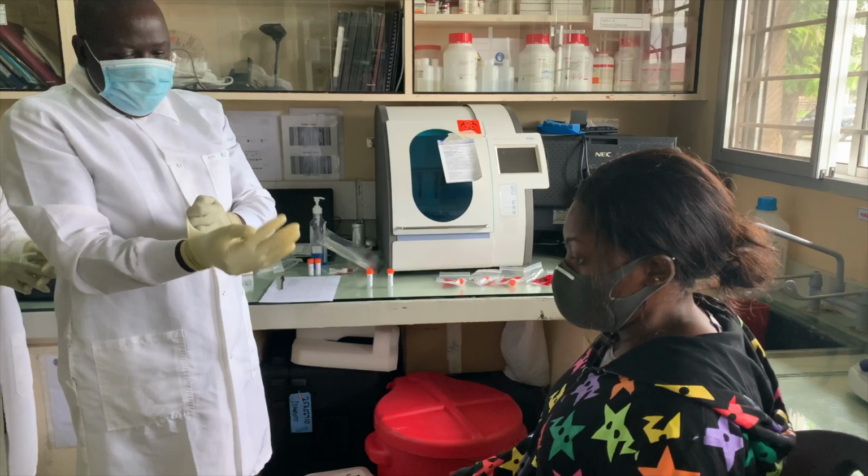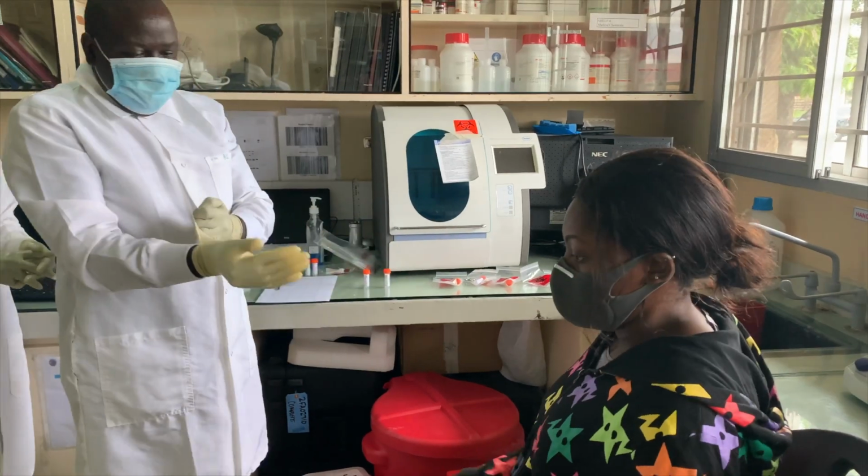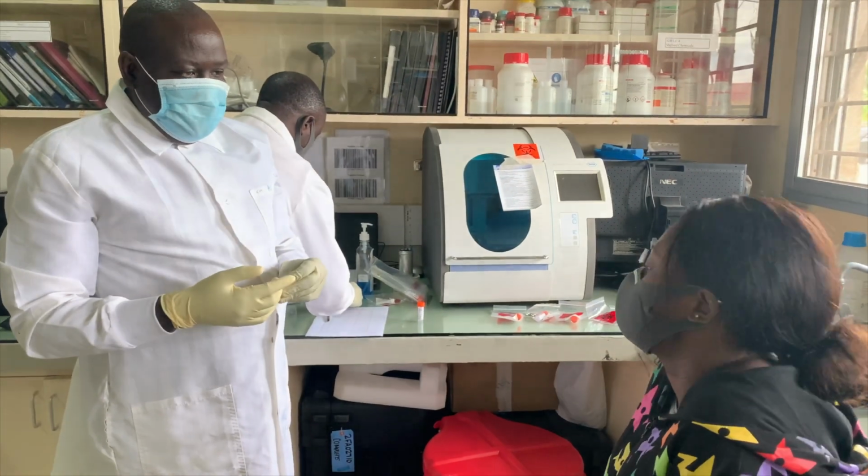Testing for COVID, how does it start? So first of all, a lab technician has to collect a sample from the person who has exhibited these symptoms, or if you just want to know your status.